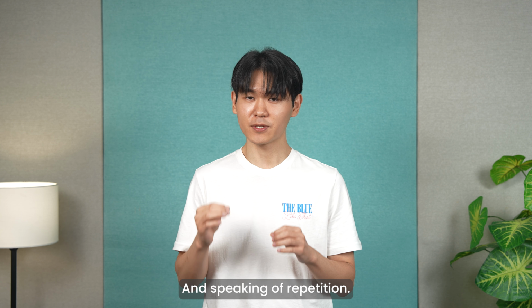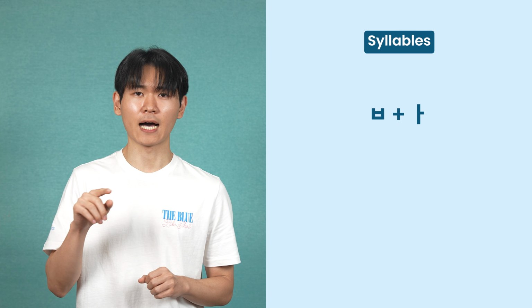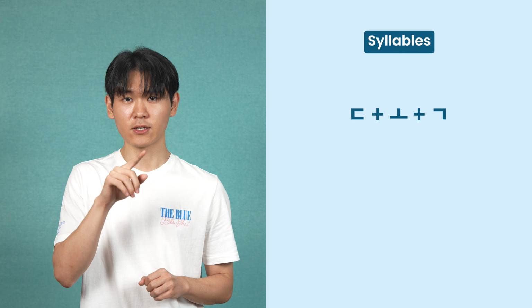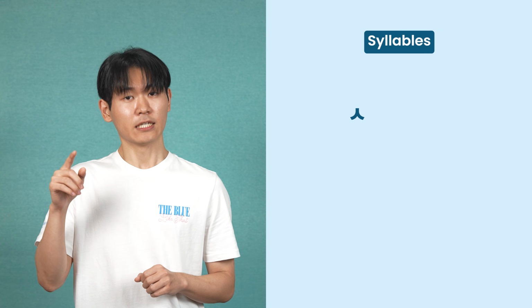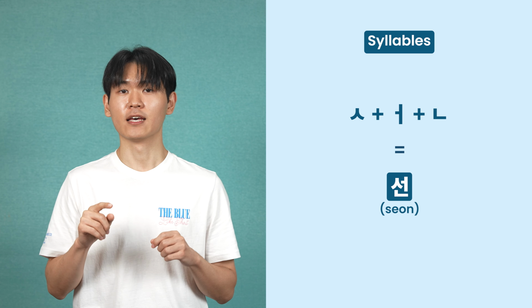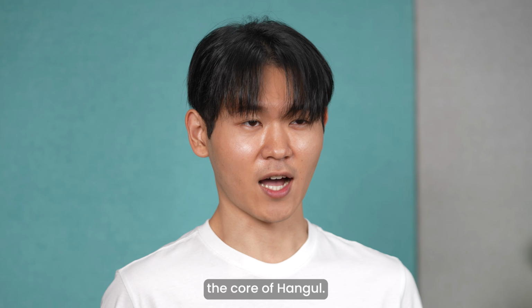And speaking of repetition, let's build 3 syllables together. 비읍 plus a is 파. 디귿 plus o plus 기억 is 독. 시옷 plus plus 니은 is 선. If you read all 3, you've officially unlocked the core of Hangul.